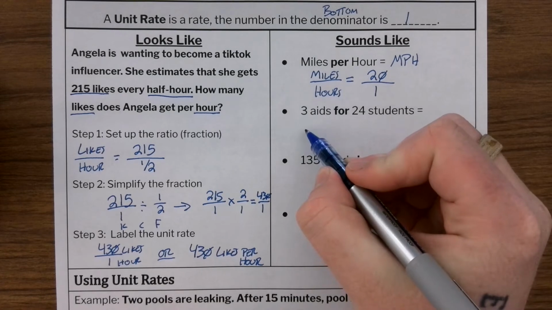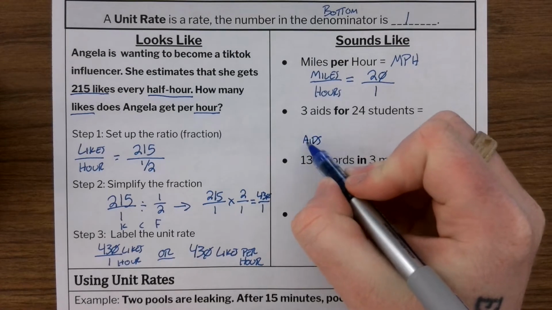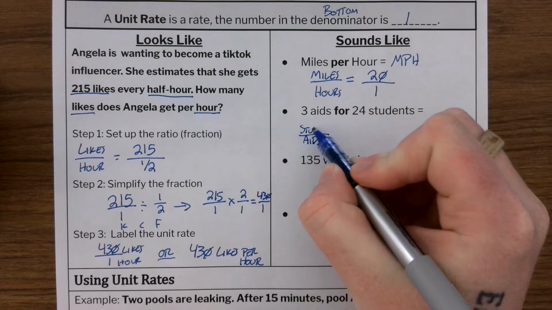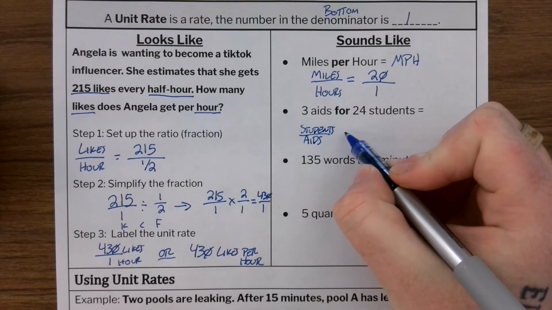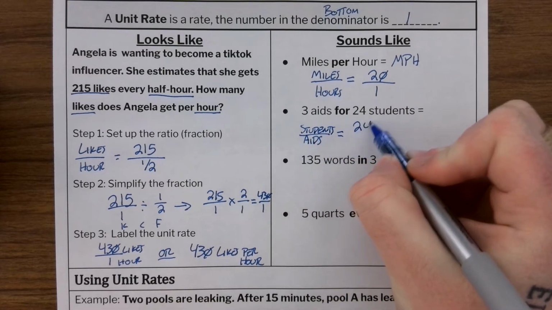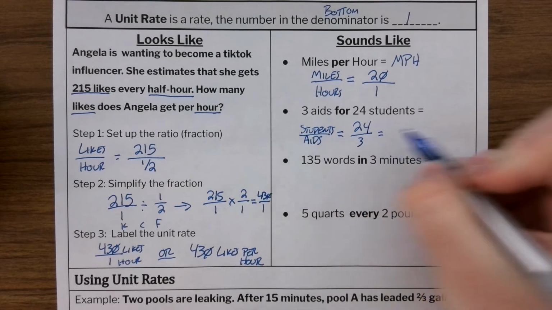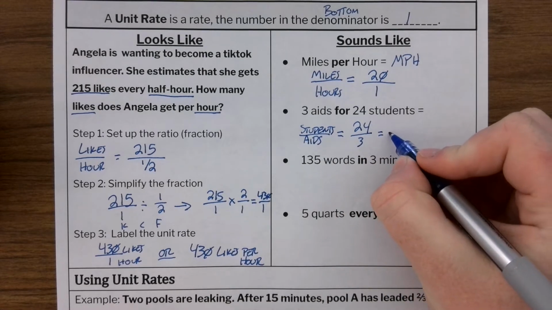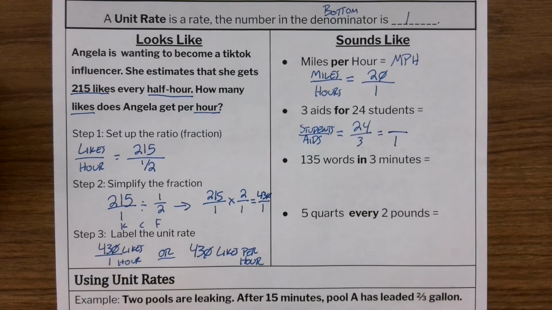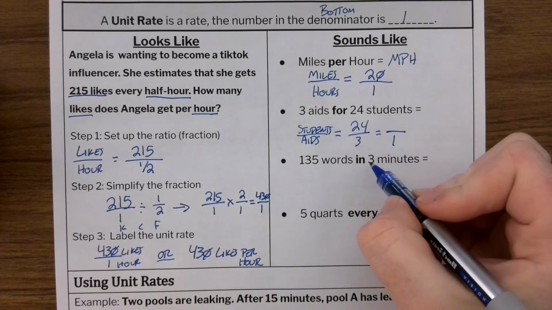So I'm going to put aides on bottom, because that's what I want 1 of, and students on top of my fraction here. We have 24 students to 3 aides. What I really want to know is 1. How many students are there for 1 aide?